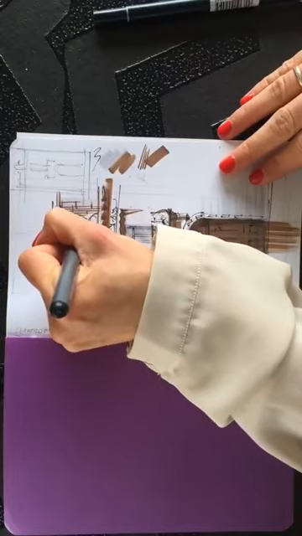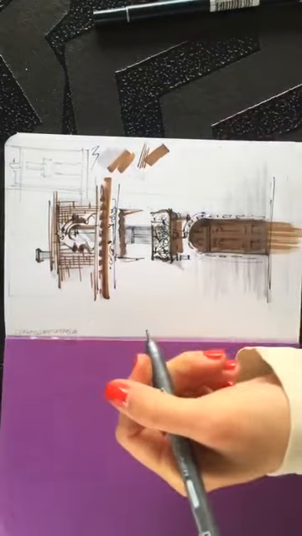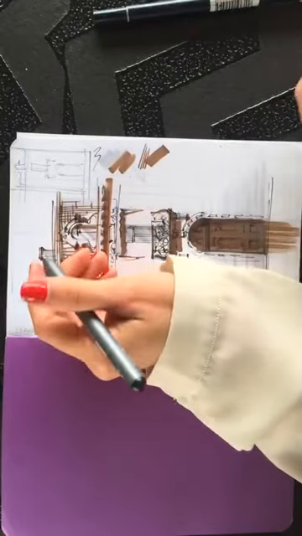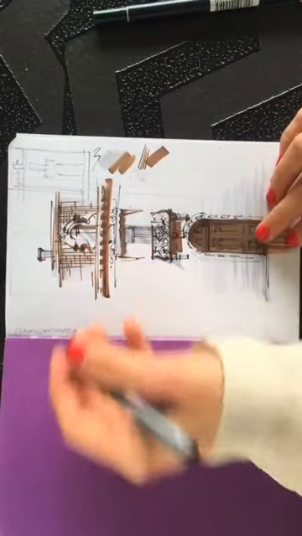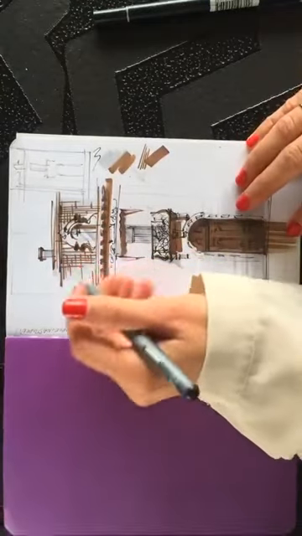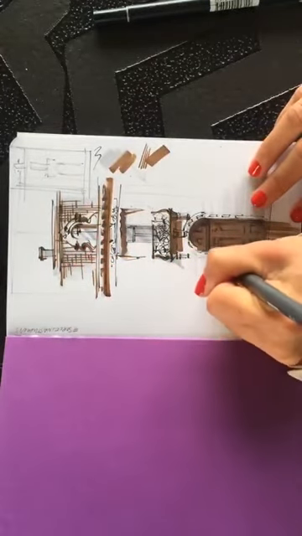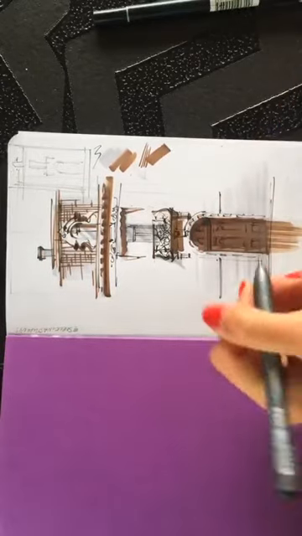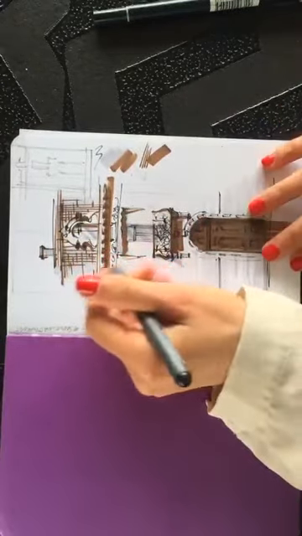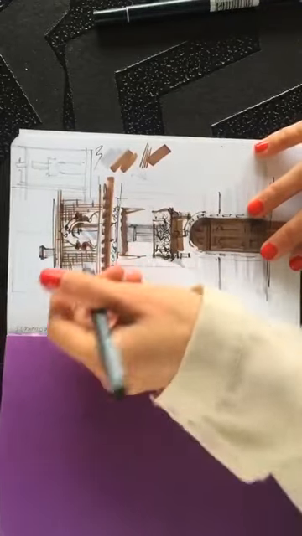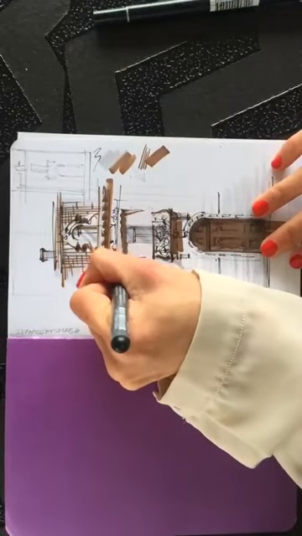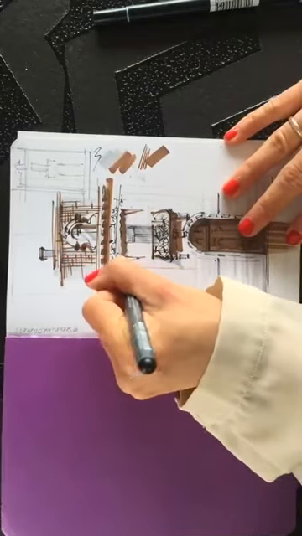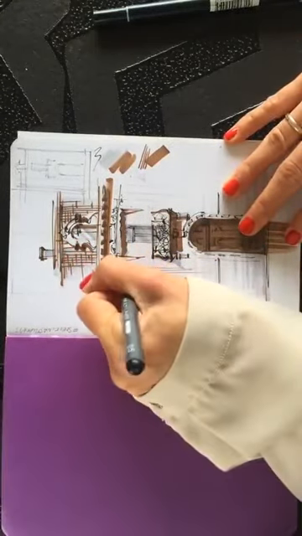So here we also want to catch this particular light and shadow pattern, even though for now I'm using a reference photo, right? But when I'm on location, of course I will try to work as quickly as possible in order to reflect all the emotions that I have while looking at this amazing Parisian architecture.